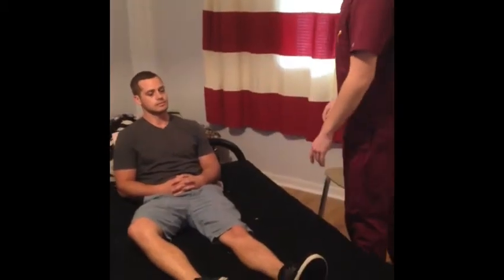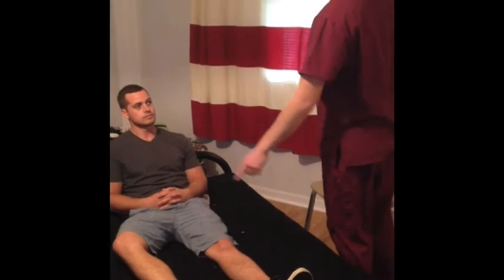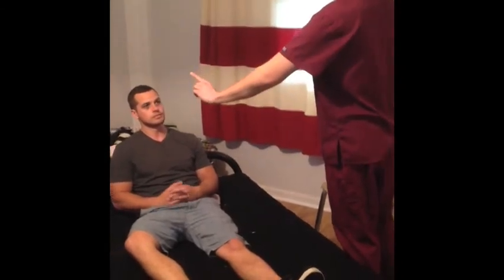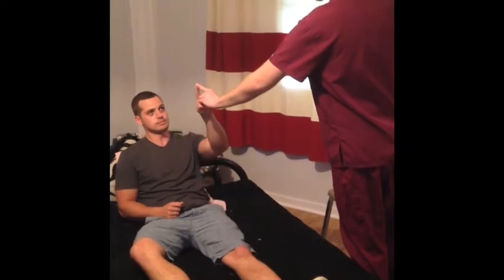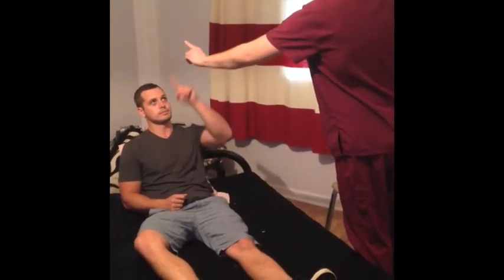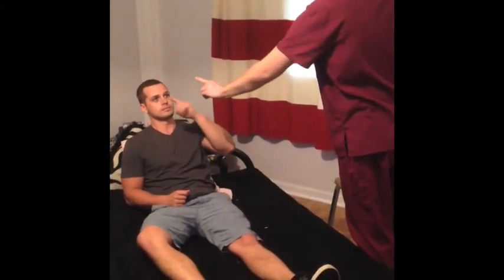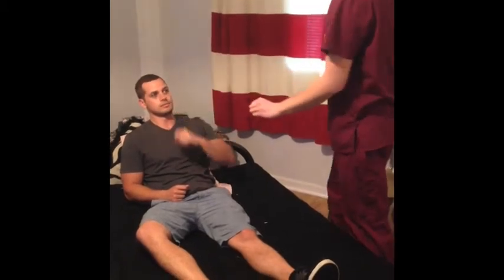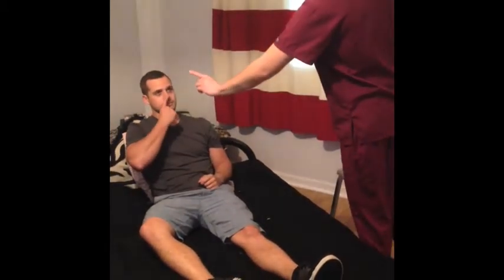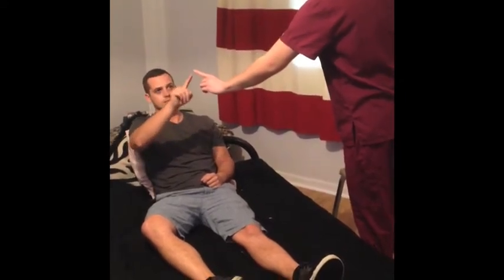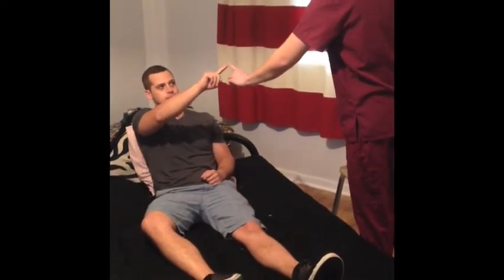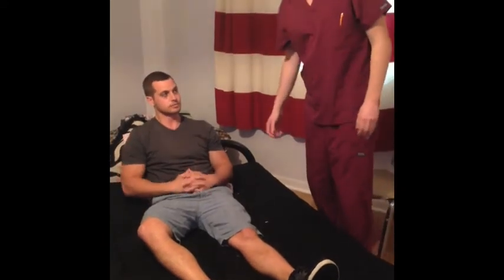Now I'm going to assess for some limb ataxia here. What I'll need you to do is take your pointer finger, your index finger, and put it on your nose and touch my finger here and take it back and do the same. Good. And can you use your other finger as well? Try with your right. Here we go. Nose, there you go. Good.